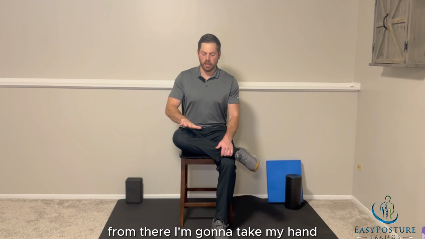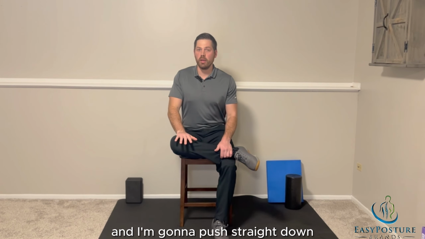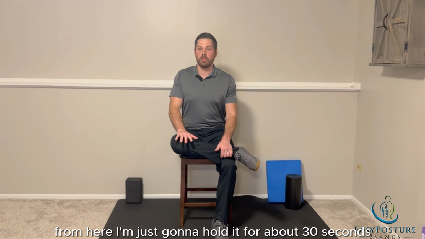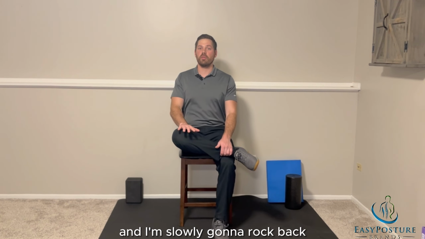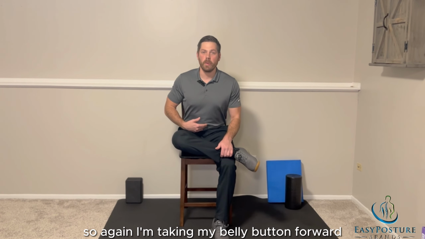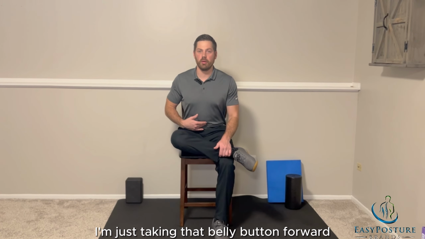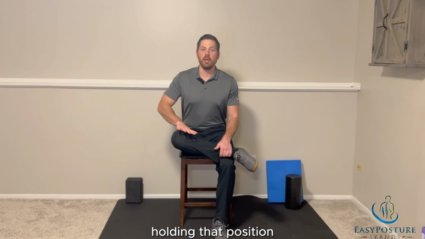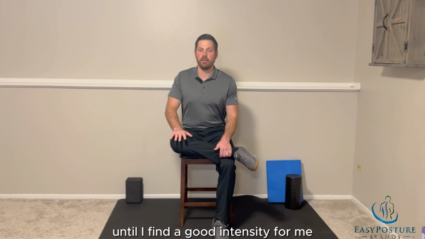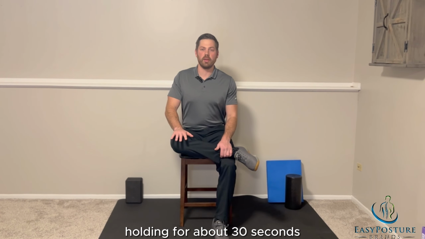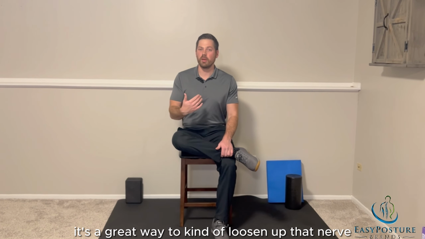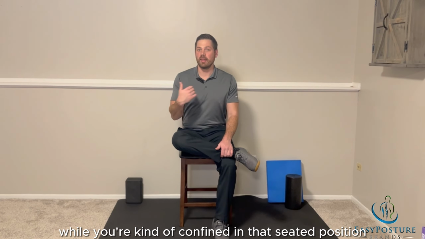From there, I'm going to take my hand and push straight down until that stretch intensifies. From here, I'm just going to hold it for about 30 seconds and then slowly rock back. So again, I'm taking my belly button forward. I'm not bending my back, just holding that position, and then pressing the outside of my knee down until I find a good intensity for me, holding for about 30 seconds, going 2 to 3 rounds through here. It's a great way to loosen up that nerve while you're confined in that seated position.